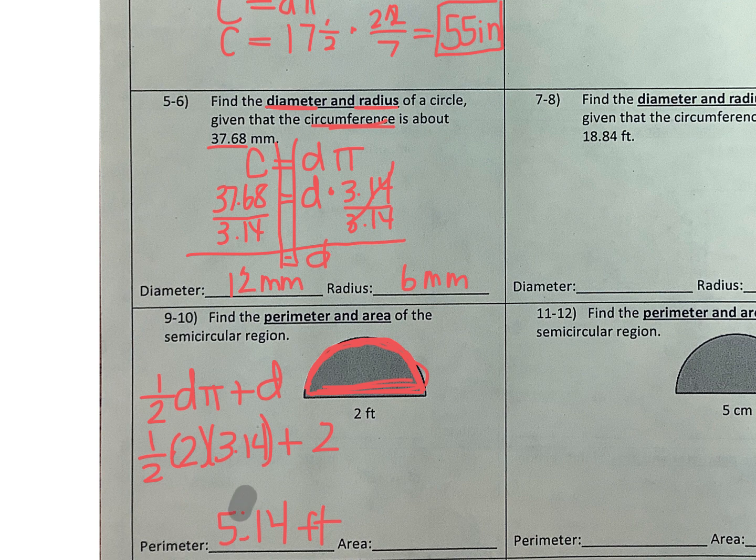Okay. What about the area? Area equals, this is half of a circle, radius times pi. So when I do half of that, the radius here is 1 foot.